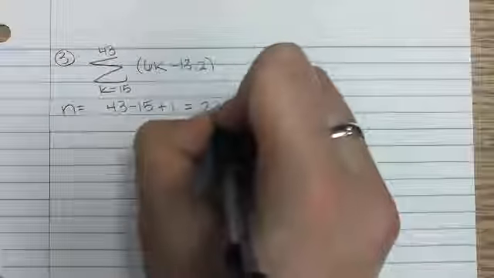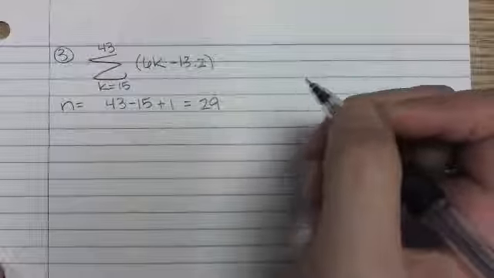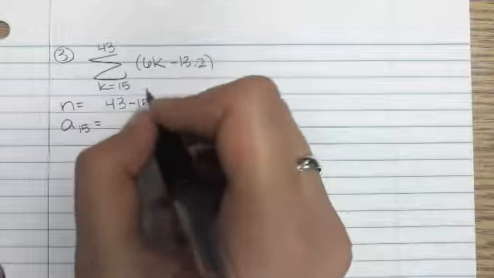So on this one, the number of terms that I'm going to find is 43 minus 15 plus 1. And so that would mean we're going to find 29 terms. And then we need to know what the first term that we are looking for is, and that's the 15th term actually. I get that by plugging in 15, so that's 76.8. And then the last term that we are looking for is the 43rd term. When I plug that in, 43 would give me 244.8.